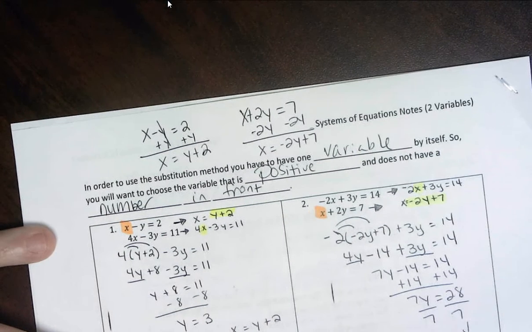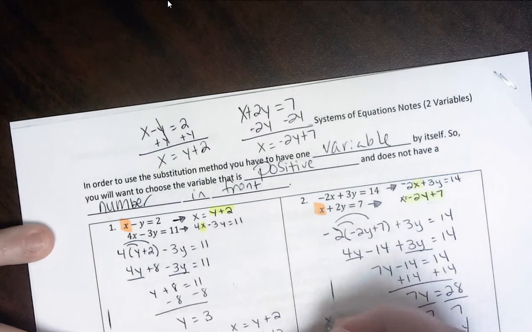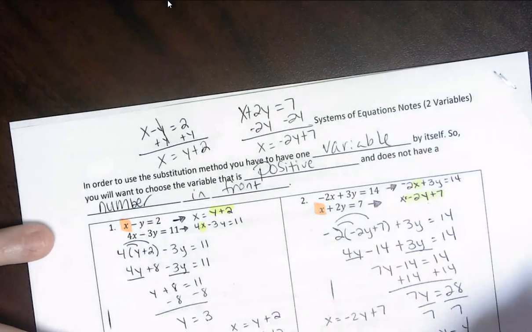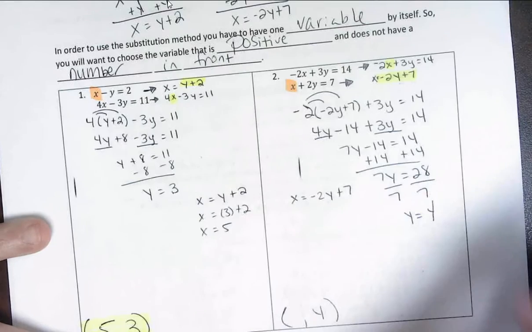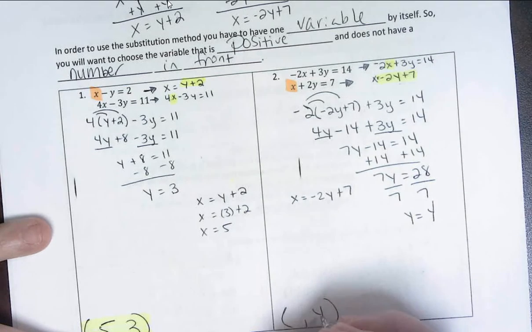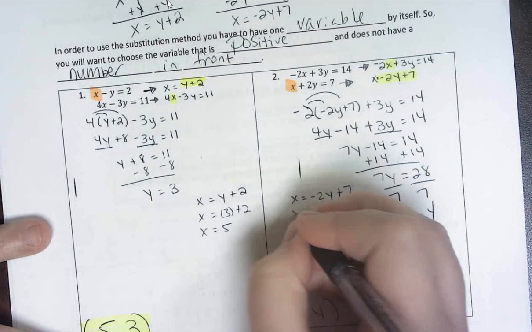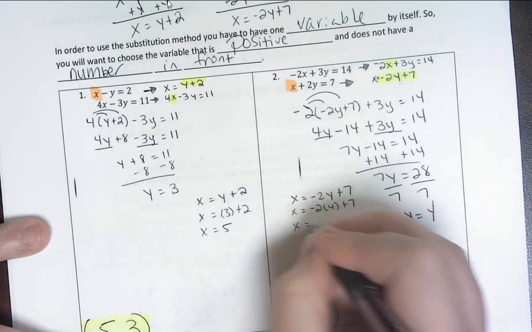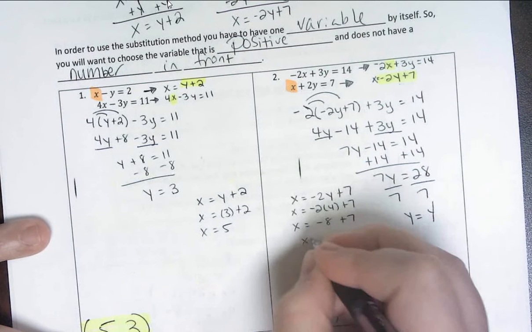So now, plug it back into one of your equations. I said that the one that's x equals or y equals would be the easiest. So I'm going to plug in my 4 for my y in this equation. So negative 8 plus 7, so x equals negative 1.